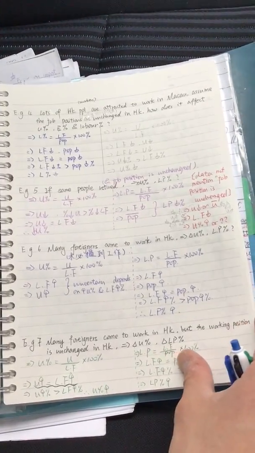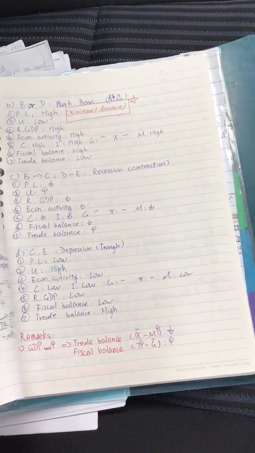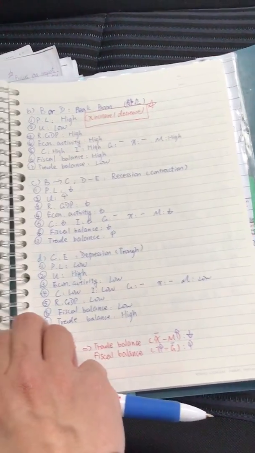So in the examination, a similar question is already included.